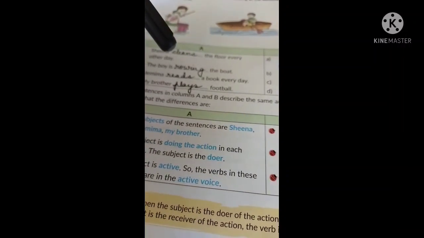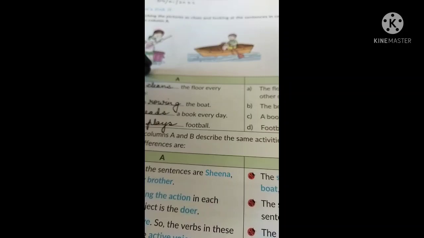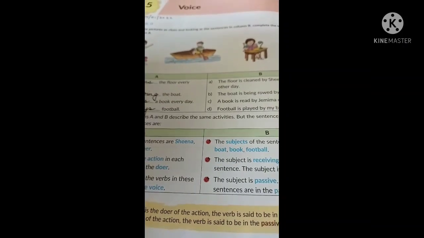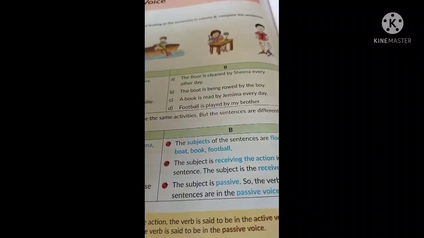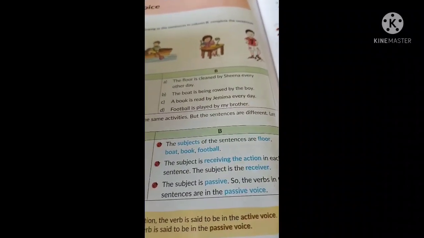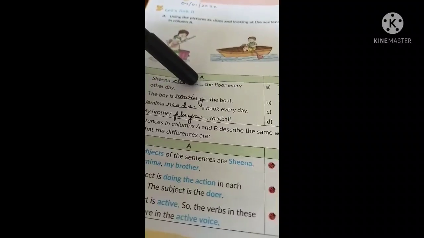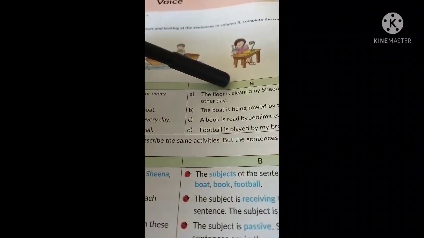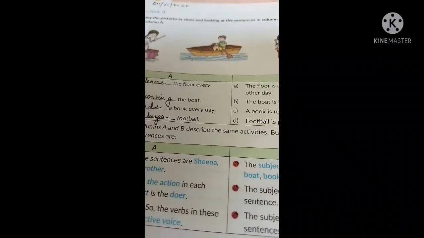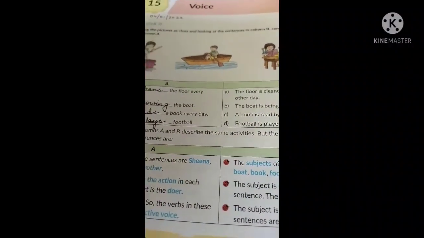So, what did you notice, class? In columns A and B, all these sentences describe the same activities. But the sentence formation, or you can say the structure of the sentence, is different. Let us know more about the difference between column A and column B. After discussing the difference, we will come to know what a voice is and how we can use it in different sentences.